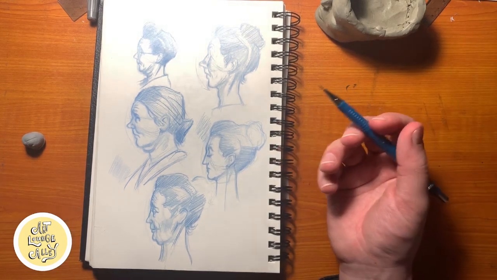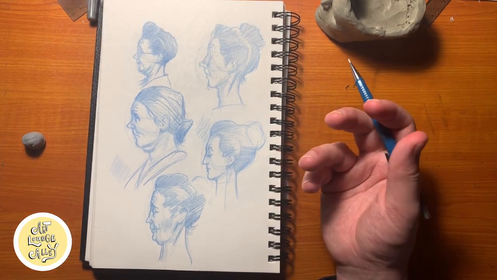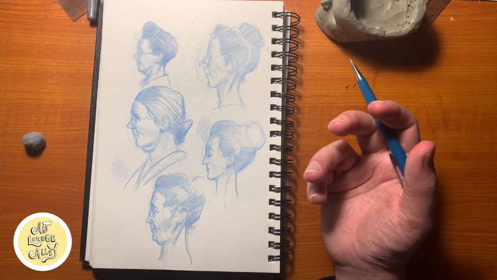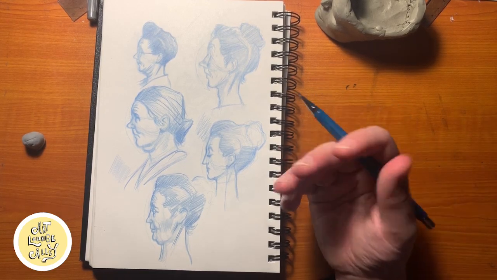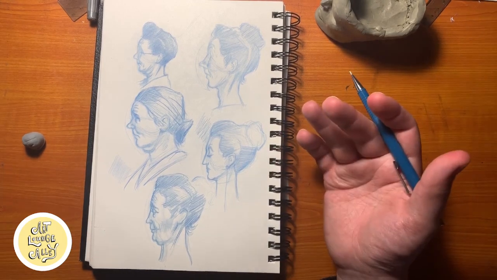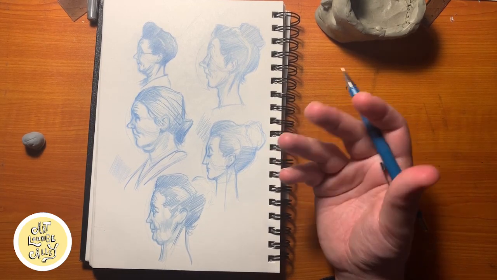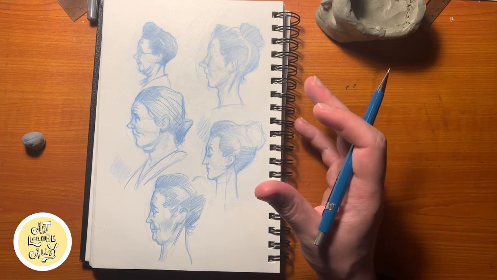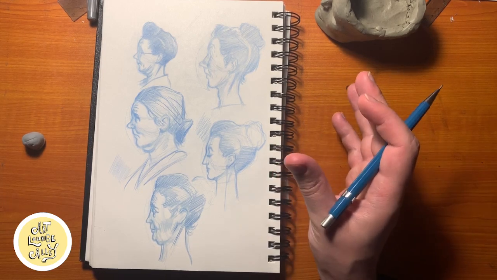So there are all these little things to pay attention to, and a lot of the stuff, as I mentioned, really comes from drawing a lot and copying photos, working from photos, looking at people, really paying attention to all these things to see what exactly makes this person look right.